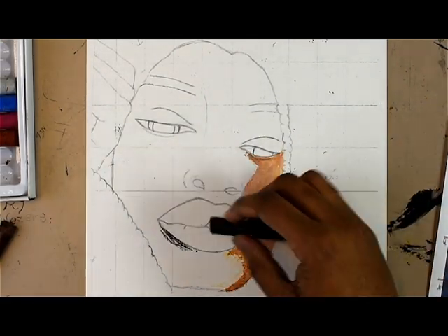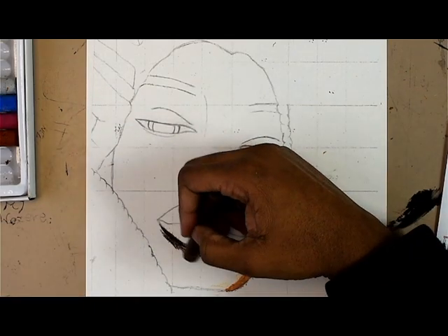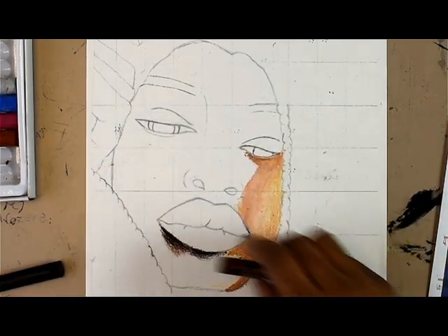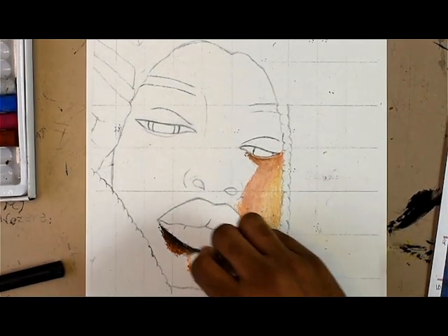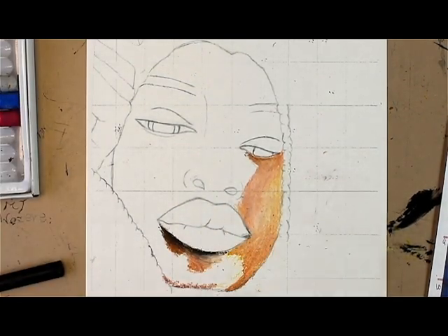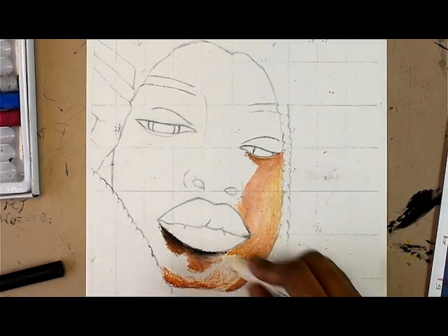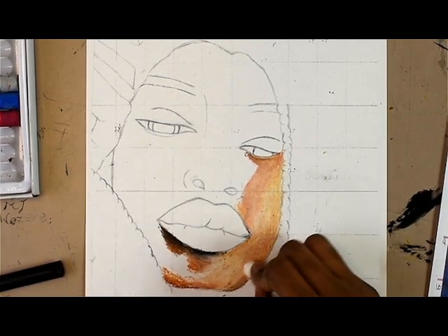Another area that was more challenging to recreate was the slight shadow under her lip. I created this shadow by applying the black first and then mixing a darker shade of brown into it. I then blended it out into the prominent brown colour I used for the majority of the portrait.